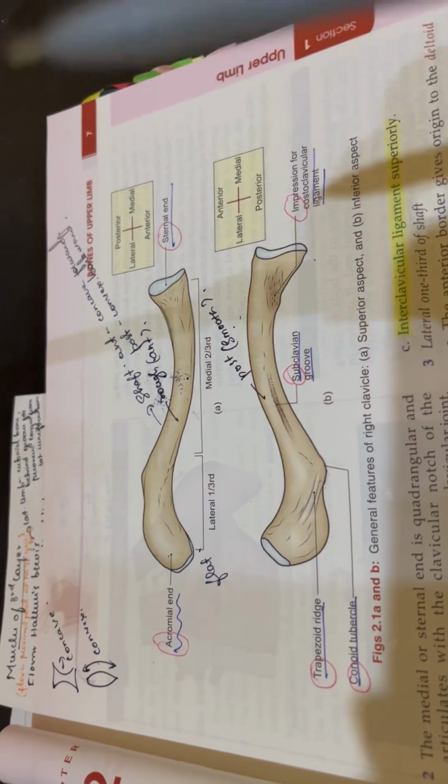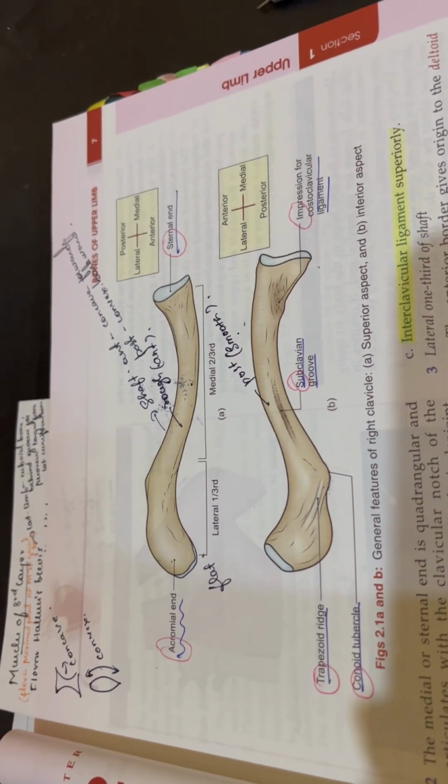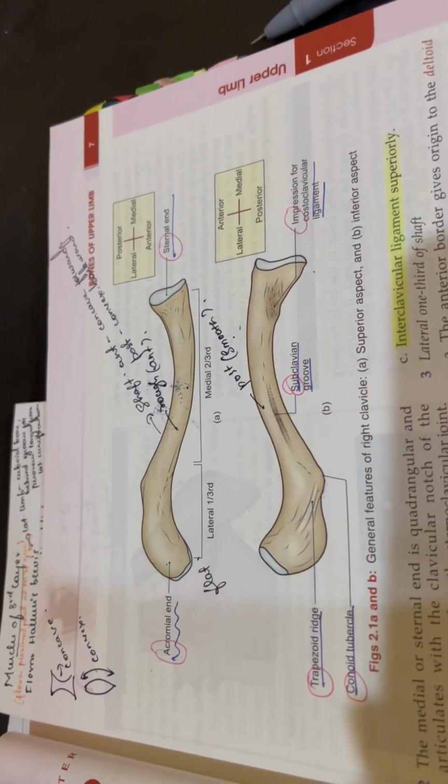What I'm showing here is the right clavicle. In my next video I will cover the attachments of the clavicle.